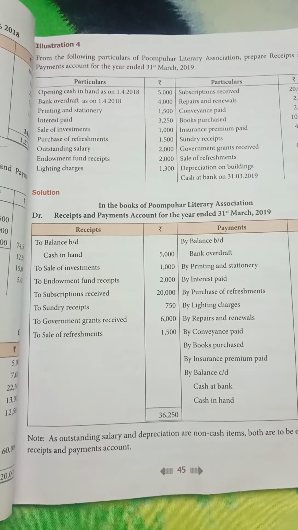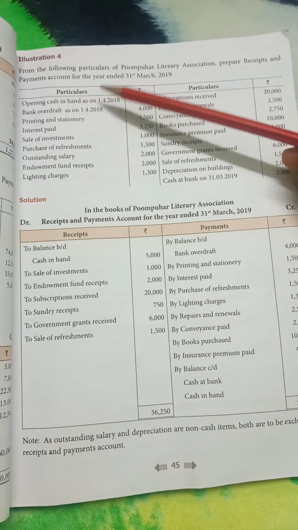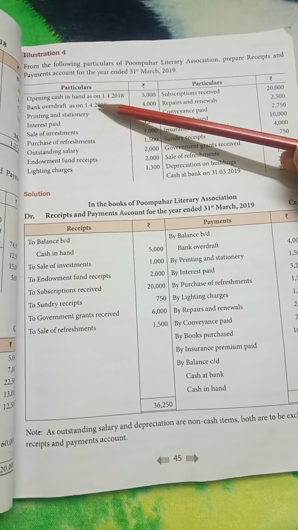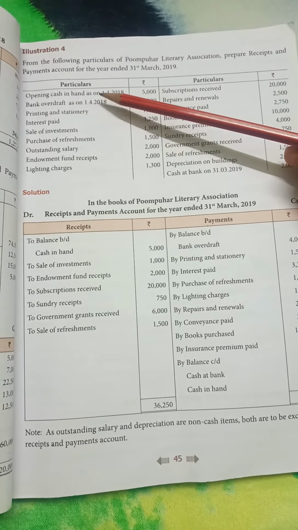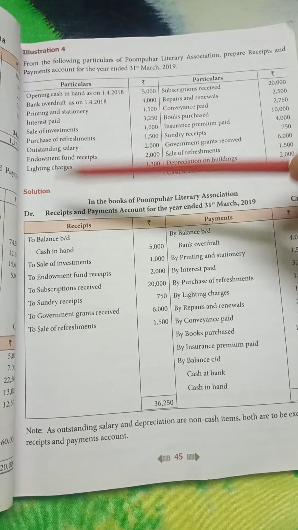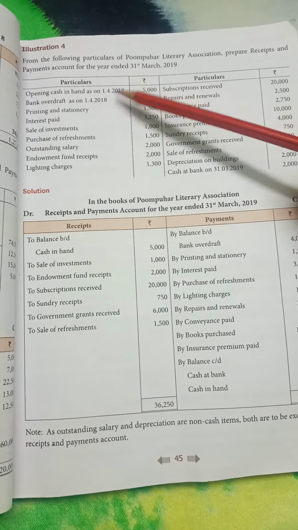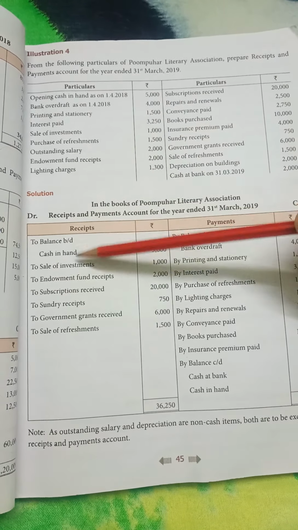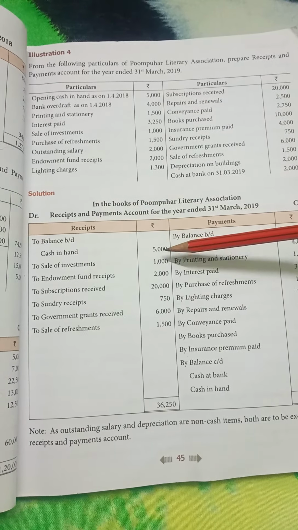So now you have your opening balances, that is cash in hand, and also bank overdraft. This is your favorable balance, so you will write the opening balance on the debit side stating to balance brought down, cash in hand rupees 5,000.